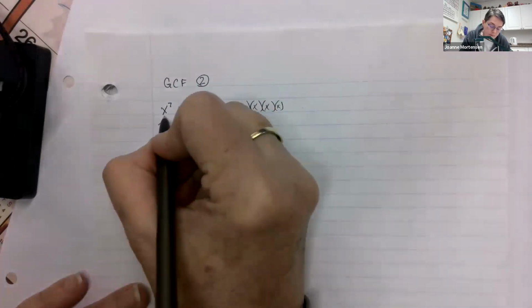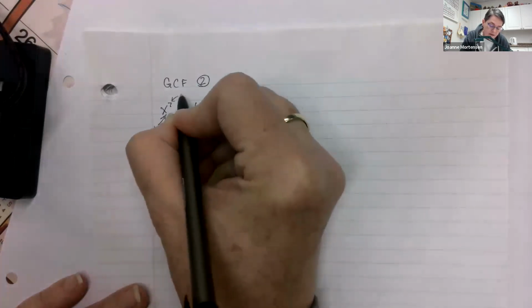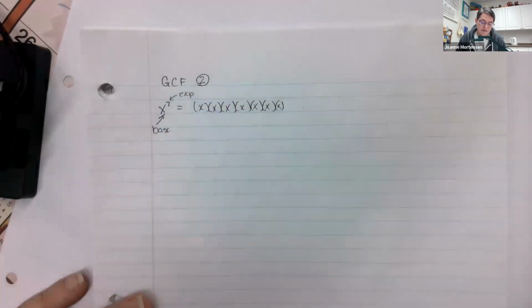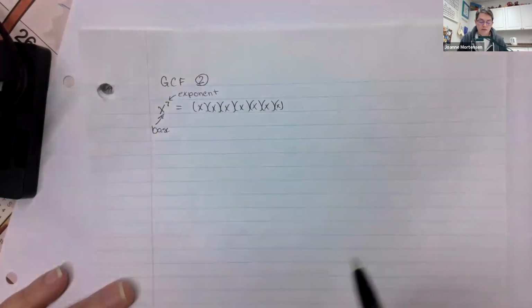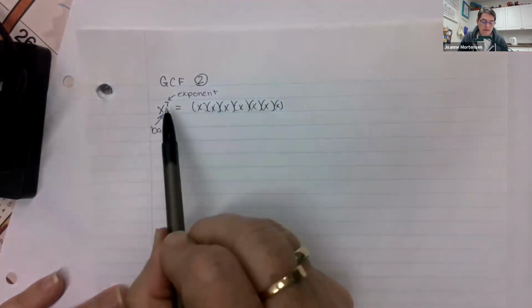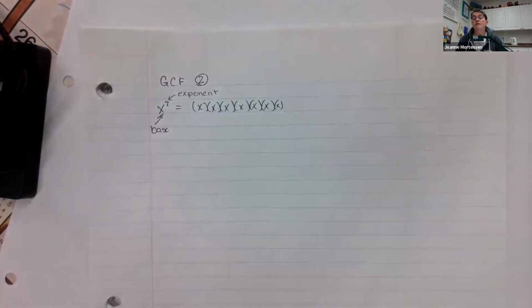Remember, this part is the base, and this part is the exponent. Don't be lazy. The base tells you what to write. The 7 tells you how many times to write it.